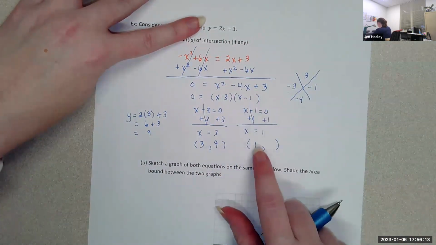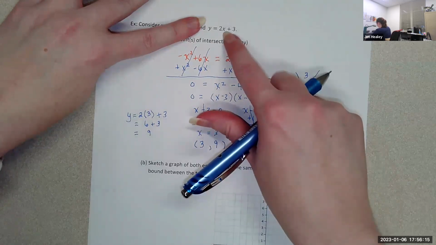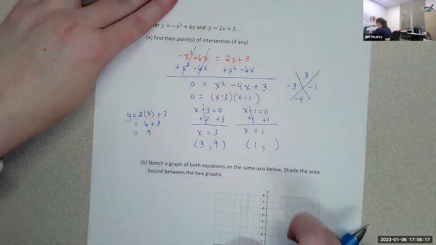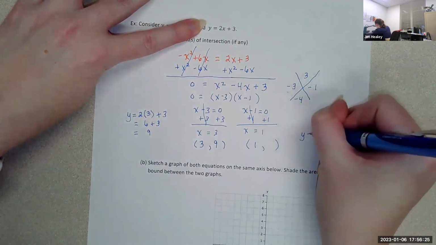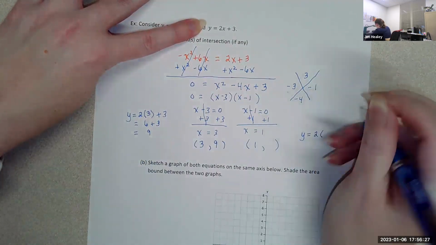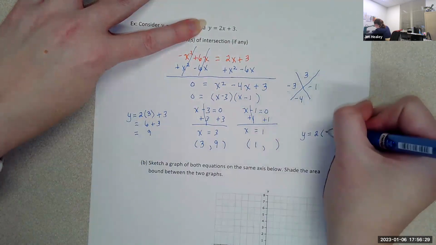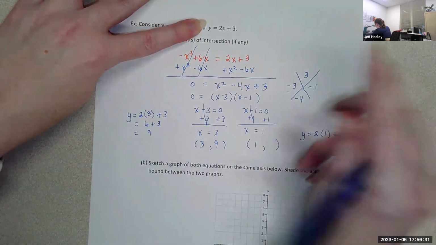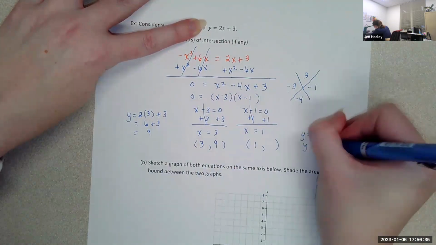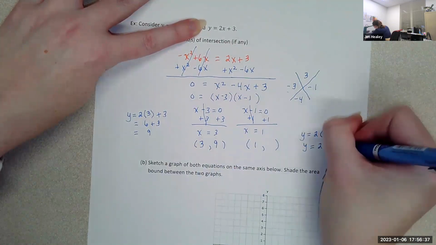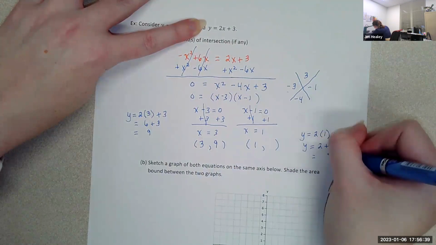And then to find the other one, I'm going to go ahead and plug the 1 in for the x right here. So again, I could plug it into the other one, but I decided that this was the easier formula. And since we'll get the same answer either way, let's plug it into this one. So y is equal to 2 times, this time we're plugging in 1 for the x value, plus 3. So that would be y is equal to 2 plus 3 more, which is 5.